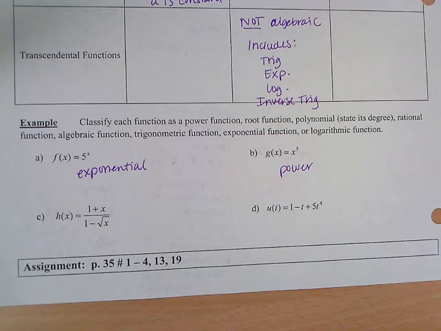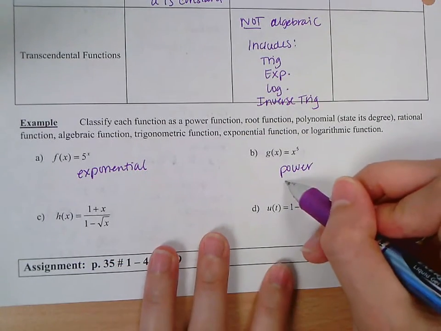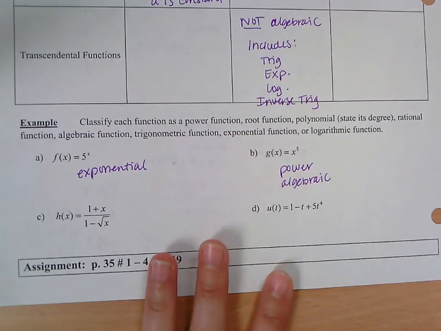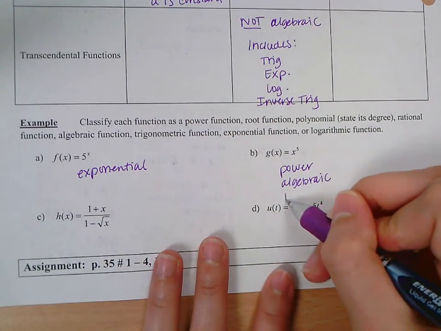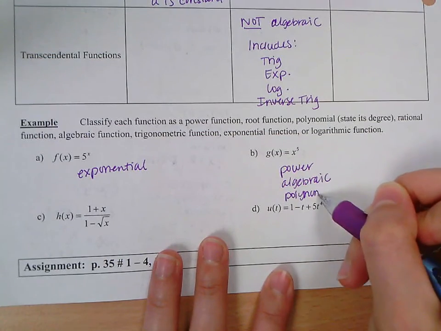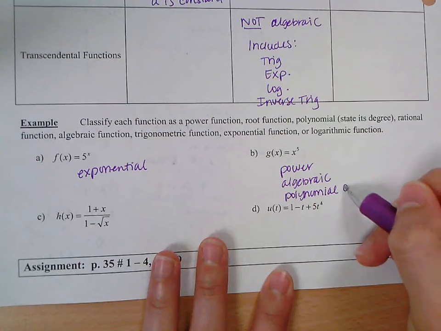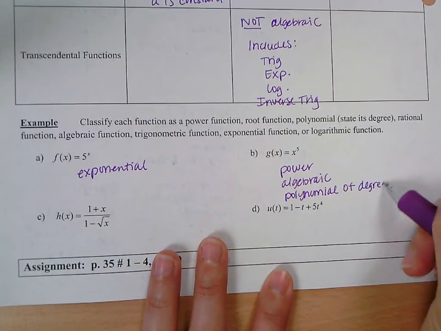It would be in the algebraic category as well. It is also a polynomial, which has a degree of 5. So it's a polynomial of degree 5.